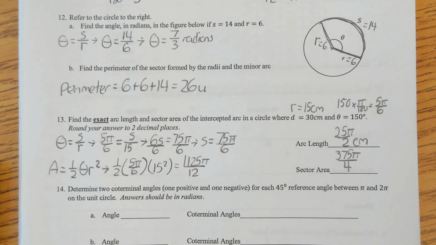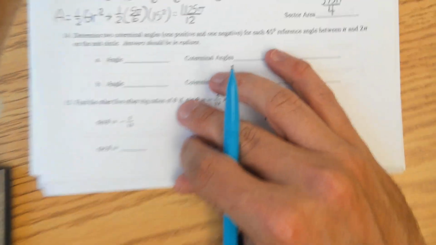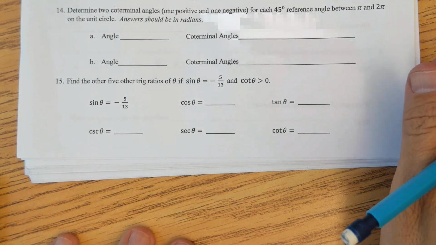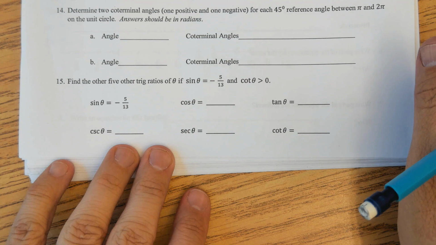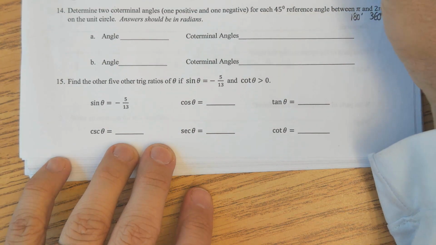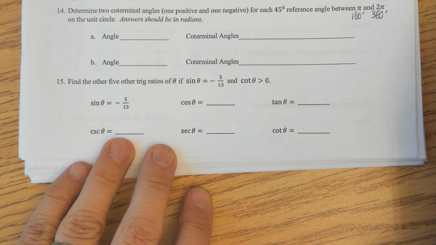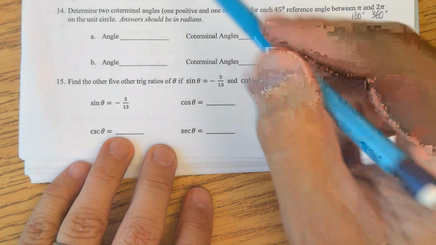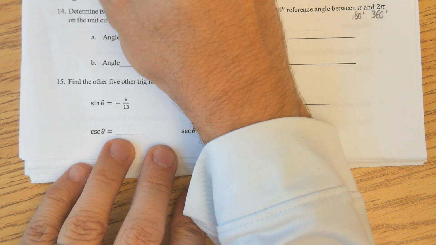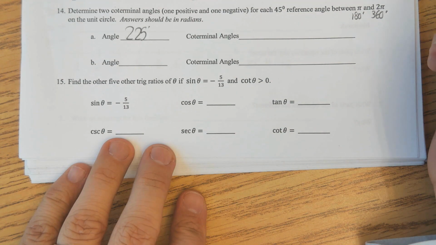Determine two coterminal angles, one positive, one negative, for each 45-degree reference angle between pi. So there are two angles on your unit circle that are between 180 and 360 that have a reference angle of 45 degrees. If you're not 100% sure, go around your unit circle and use your rules up top there. But for time purposes, that first one is 225. Because 225 minus 180, you're in quadrant 3, gives you 45 degrees.